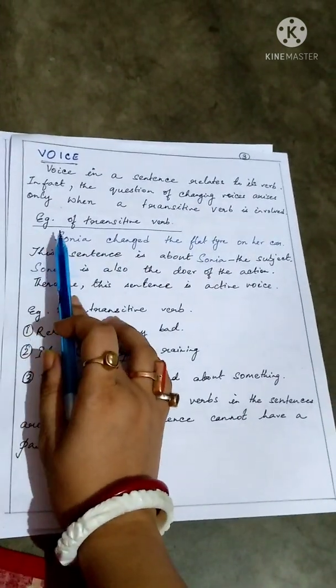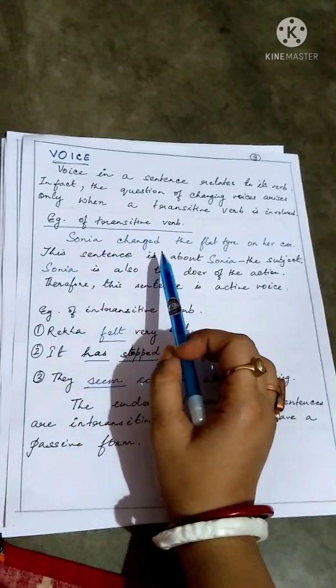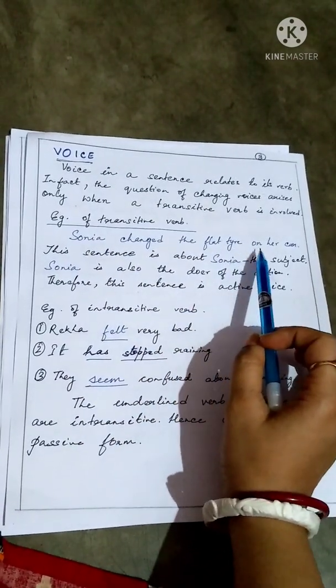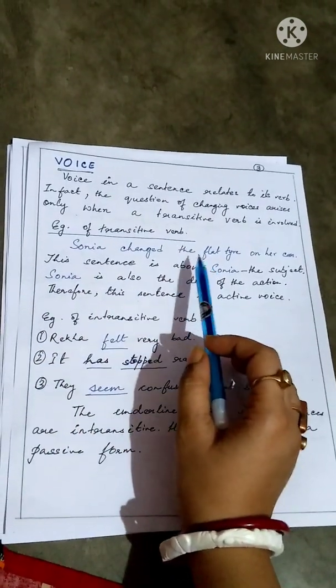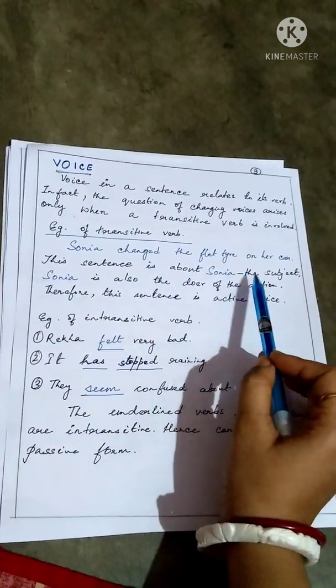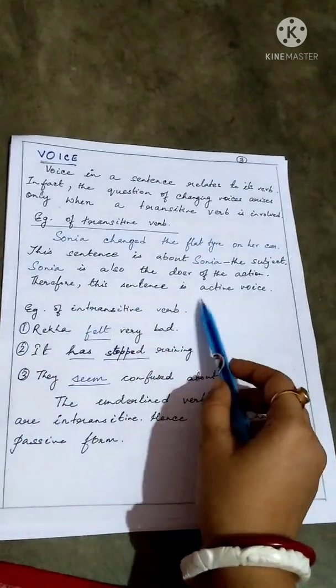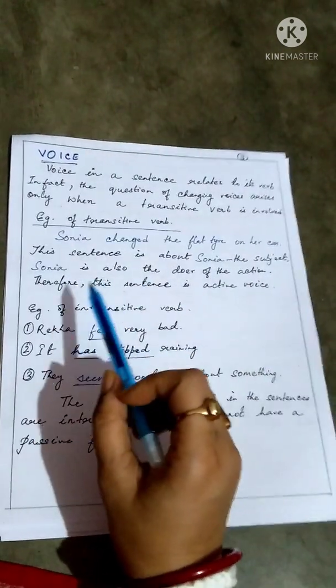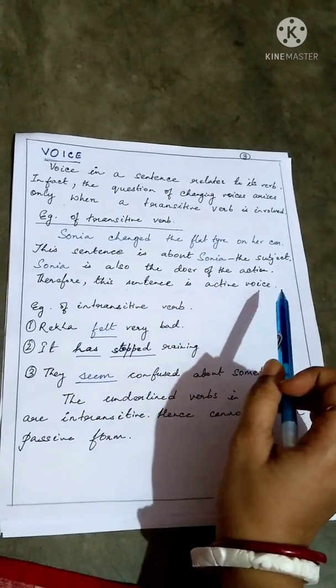Now, let us see an example of a transitive verb. Sonia changed the flat tire on her car. So, in this sentence, it is about Sonia, the subject. Sonia is also the doer of the action. Therefore, the sentence is in active voice.